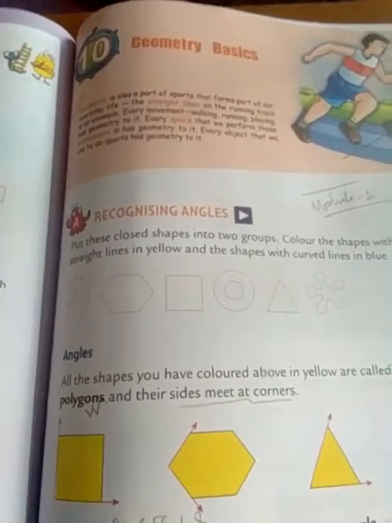This is your math class, chapter number 10, Geometry Basics. In this video, we will be discussing the basic concept of geometry. This is page number 143.